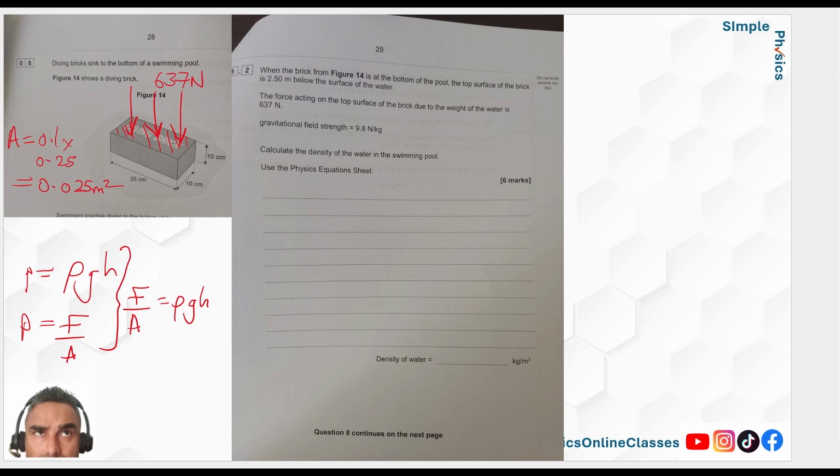If you've got a force and you've got an area, you can work out pressure because I've got this and I've got this. Now they've also in the question given us g. And they've told us how deep it is, or how far down it is, so they're giving us h. So all we've got to do is work out rho.